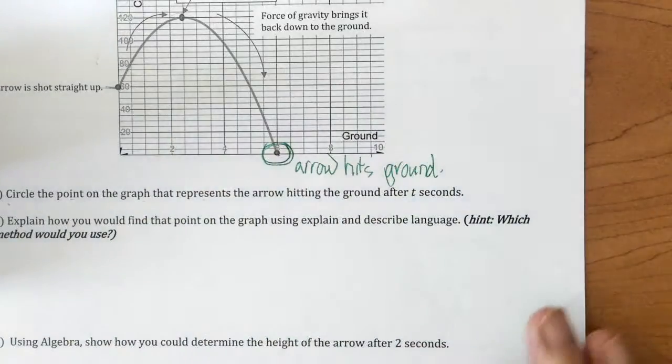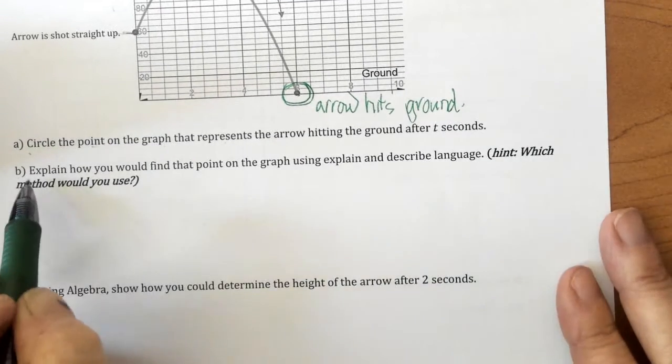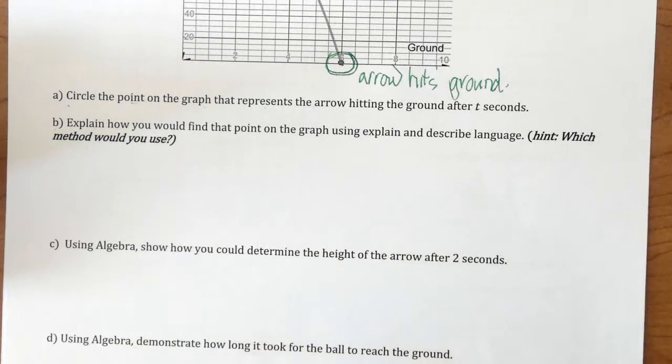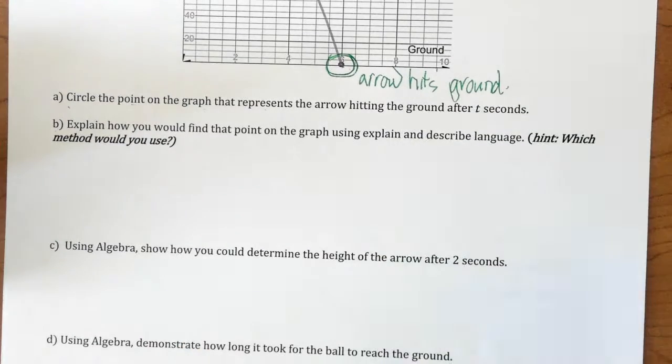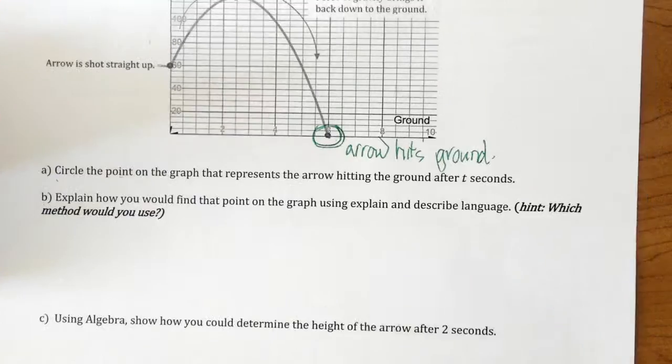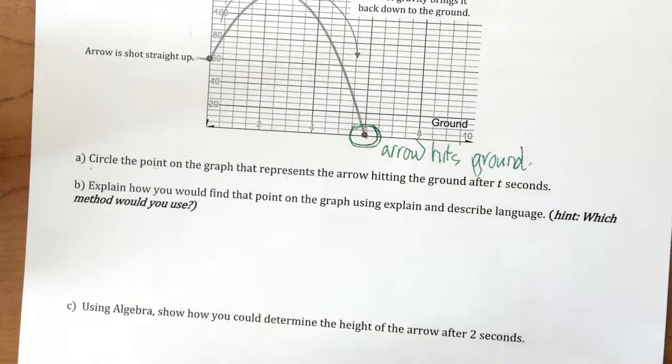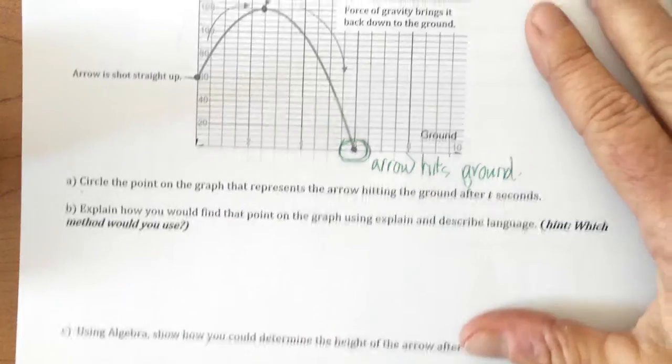Okay. Now, it says, letter B, explain how you would find that point on the graph using explain and describe language. In other words, which method would you use in order to be able to find that? Well, obviously I can read the graph and know that it's hitting the ground there. But what am I being given in the problem?